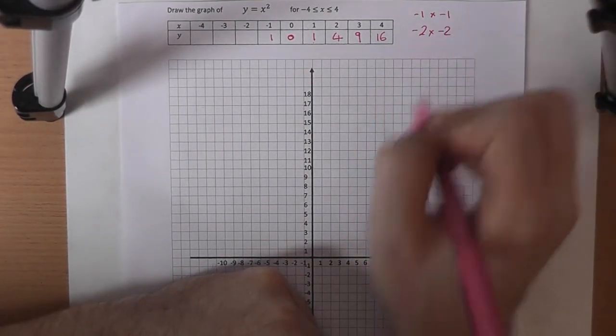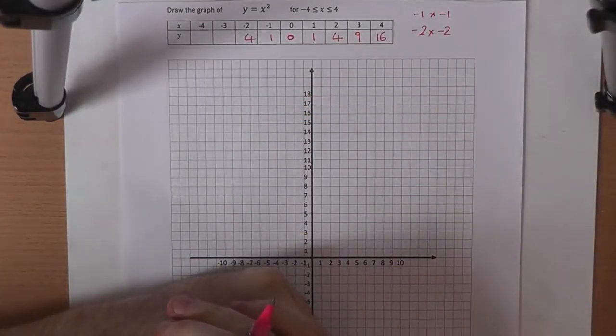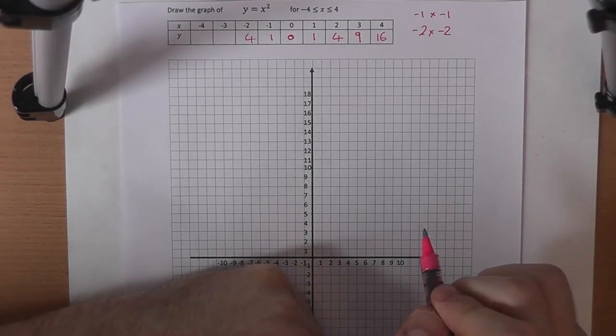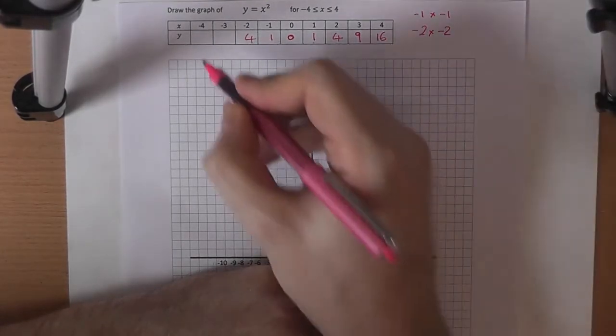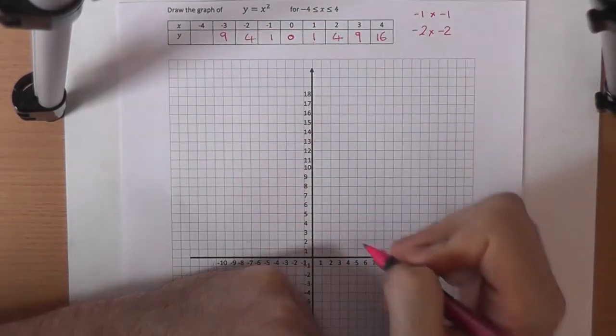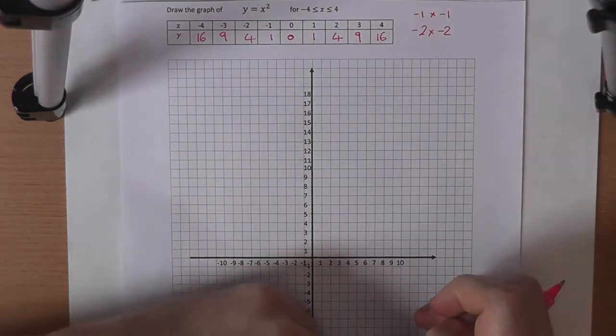-2 times -2. 2 times 2 is 4, so the answer is something to do with 4. Is it +4 or is it -4? 2 minuses, 2 changes of direction again, so it's going to be a +4. We're going to get the same thing for the -3, so that'll give us a 9, and we're going to get the same thing for the -4, so that will give us a 16.